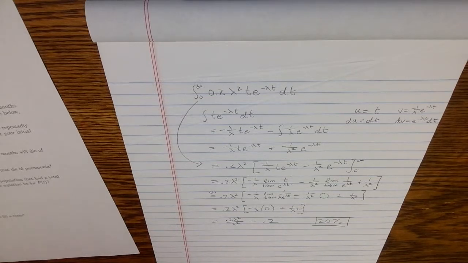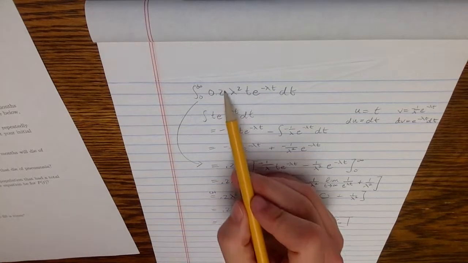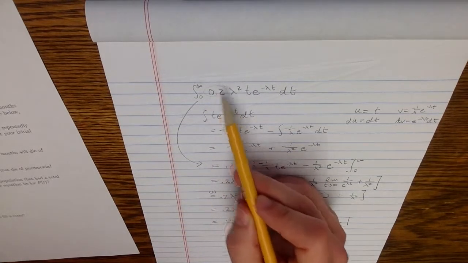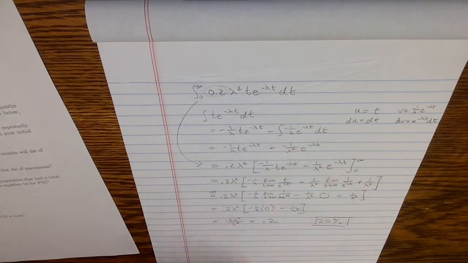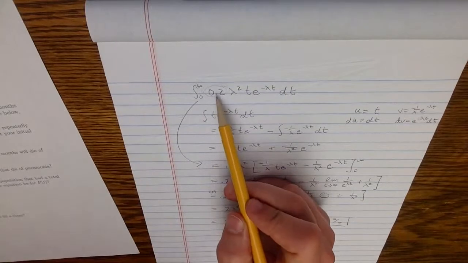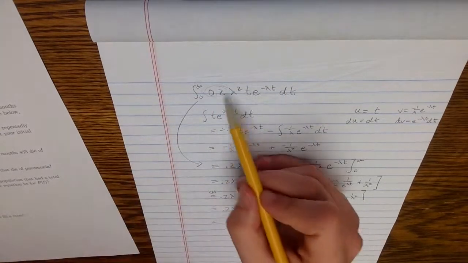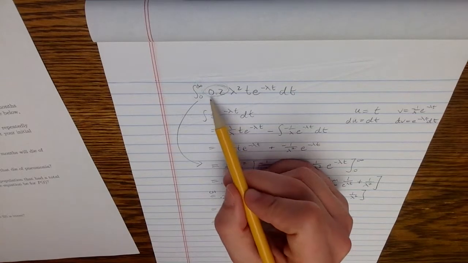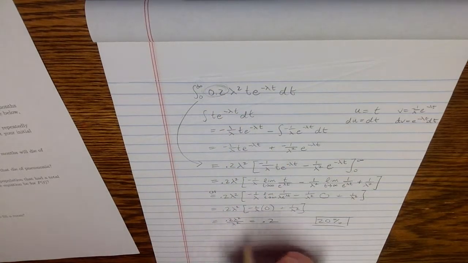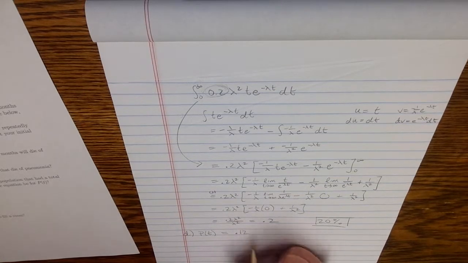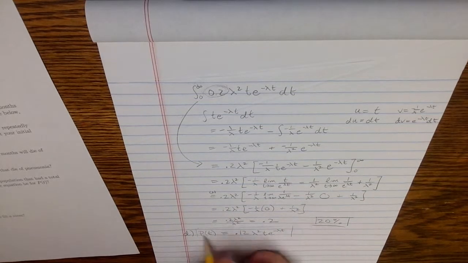Then part D asks, based on your answer to part C, if we wanted to model a population that had a total percentage of pneumonia death at 12%, what would the equation be for P of t? So notice this 20% exactly corresponds to this 0.2. This 0.2 just went along for the ride the whole time. The other stuff integrated to be 1. So if we want to have instead a total death of 12%, we would want this to be 0.12 instead of 0.2. Okay, so for part D, P of t is 0.12 lambda squared t e to the minus lambda t. That's the answer for part D.